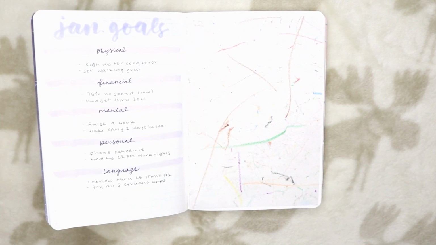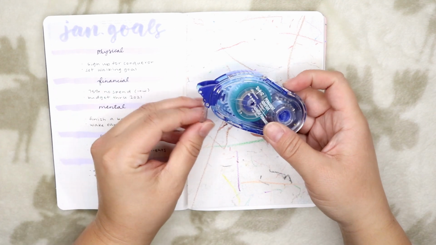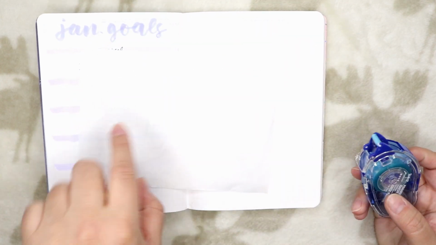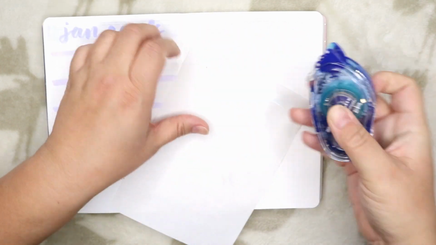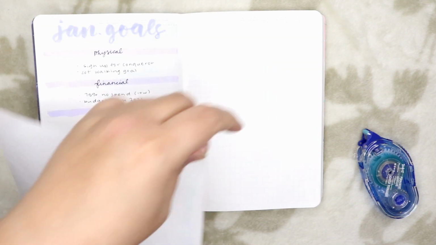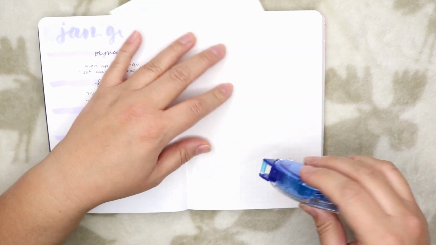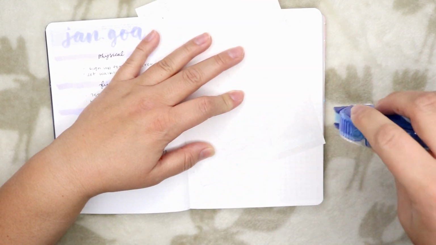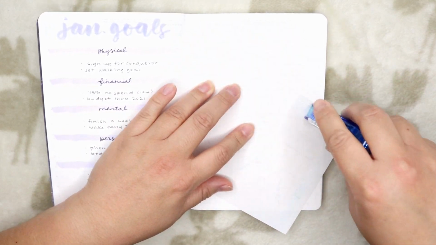So I'm gonna give this Tombow permanent adhesive another try. See if I can get it to not fail so hard this time. I don't know what I cannot do about this thing.